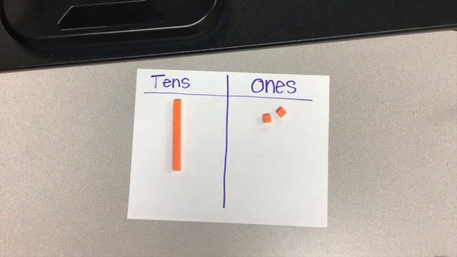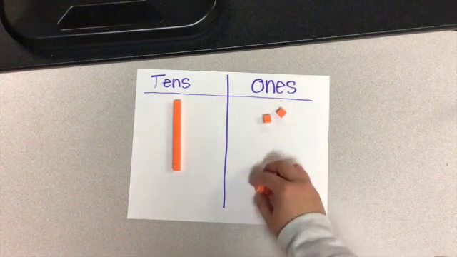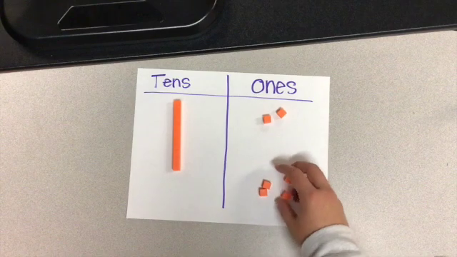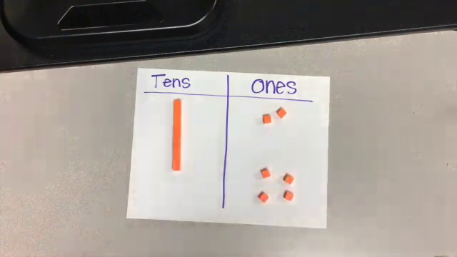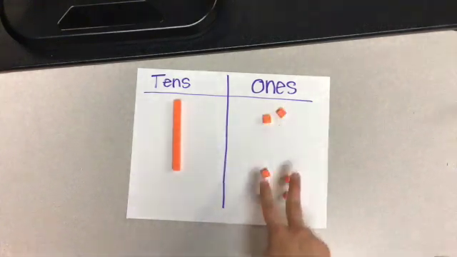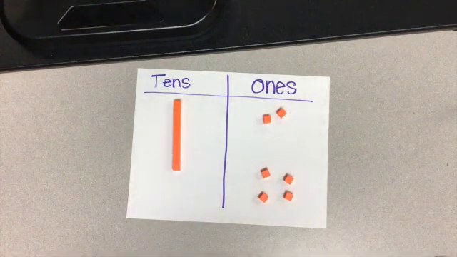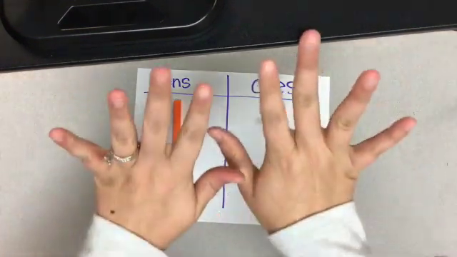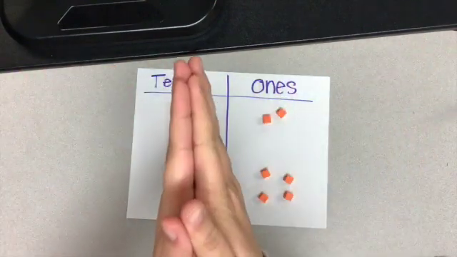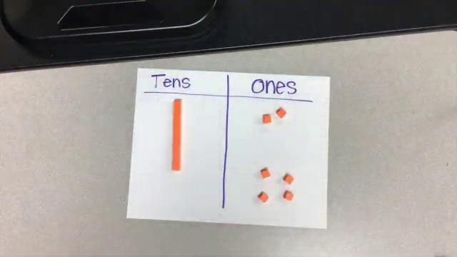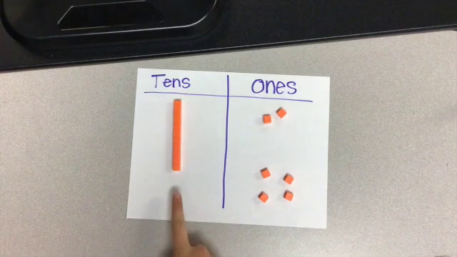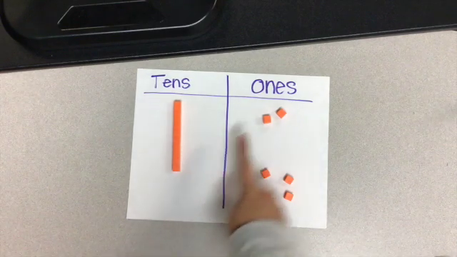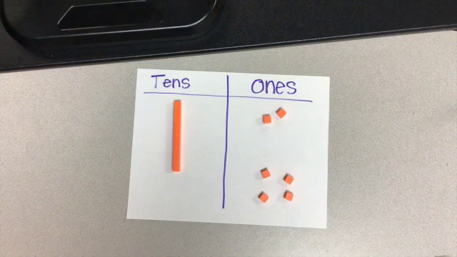Let's try another one. Let's say I have 12 plus 4. Now I ended up with 2, 4, 6 ones. Do I need to regroup? No, I do not. And the reason is I don't have 10 or more ones. Remember, when we have 10 or more ones, we make a new 10. We don't have 10 or more this time, so we're going to leave it as it is. This number is 1 ten and 6 ones, 16.